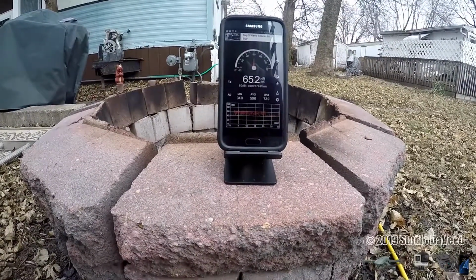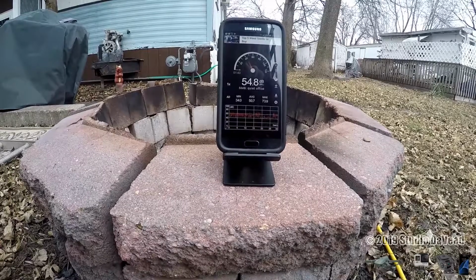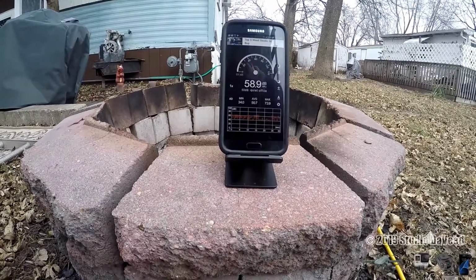Here I will take some baseline decibel readings from various distances from the generator shed.